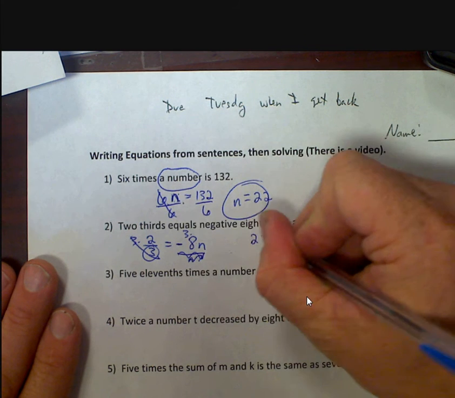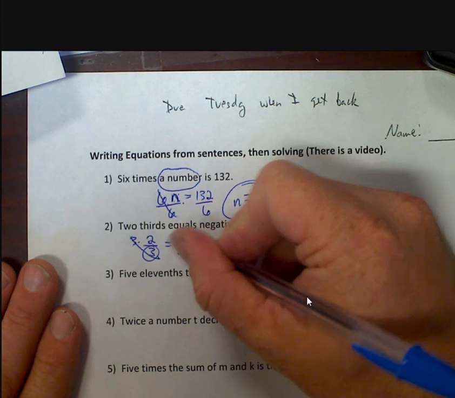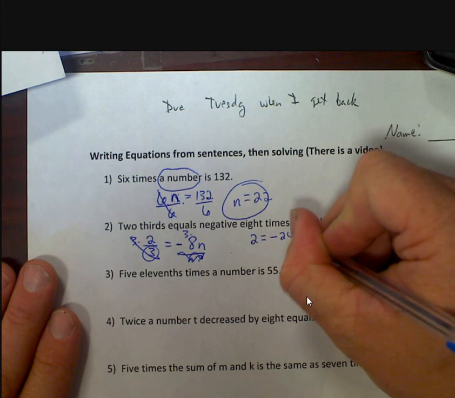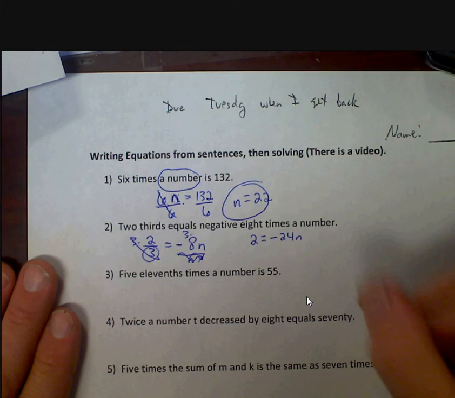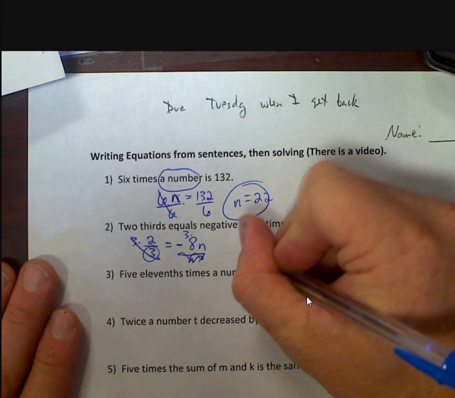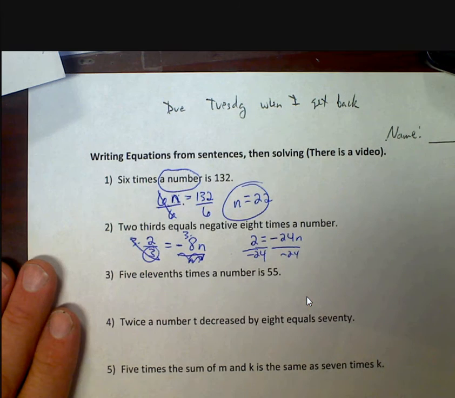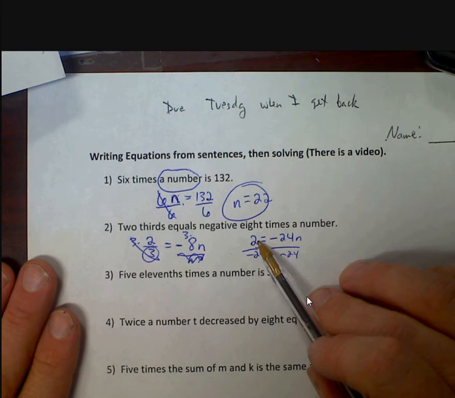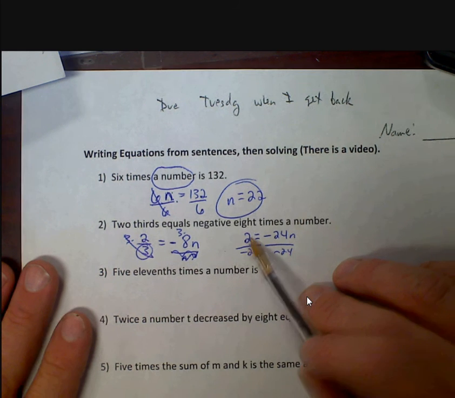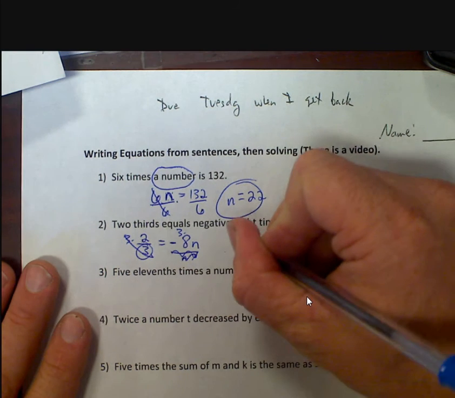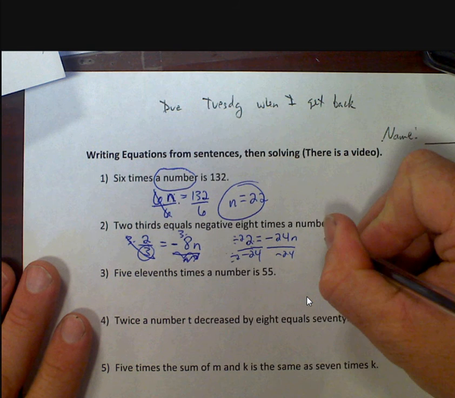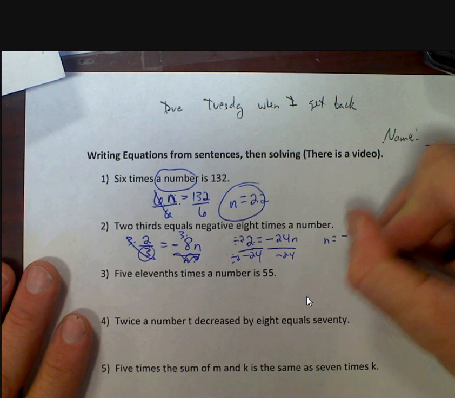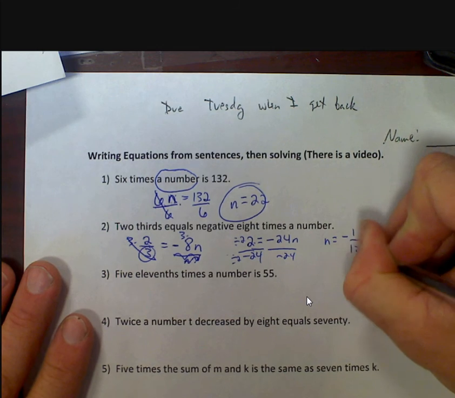That goes away, so I have 2 equals, 3 times -8 is -24n. If I divide by -24, I have a fraction where the top number is smaller, so all I can do is simplify and not change this back to a mixed number. So I'm going to go ahead and divide this by 2, divide this by 2, so I get n equals -1 over 12.